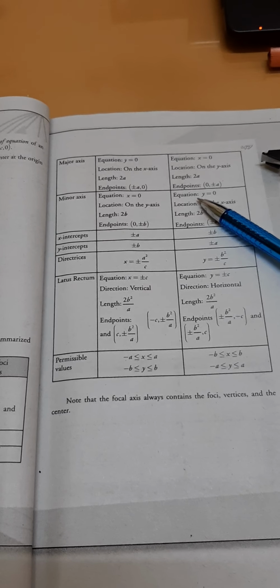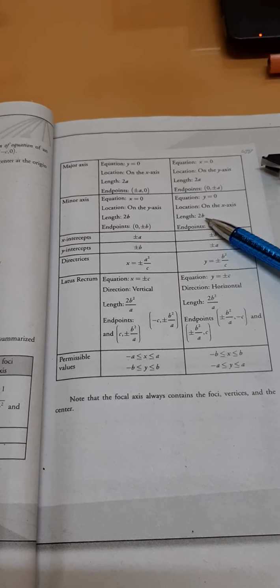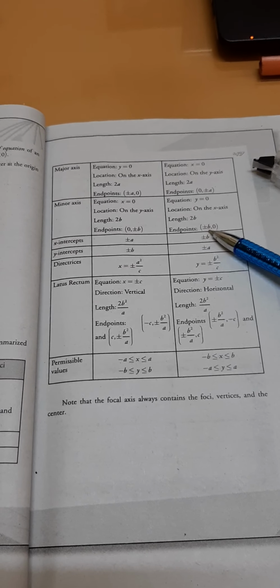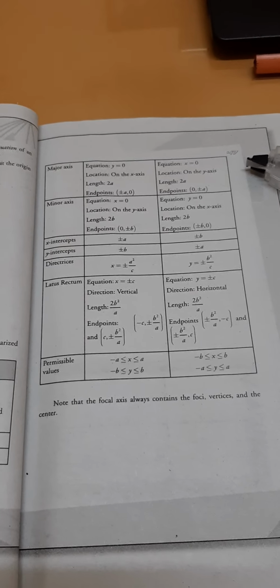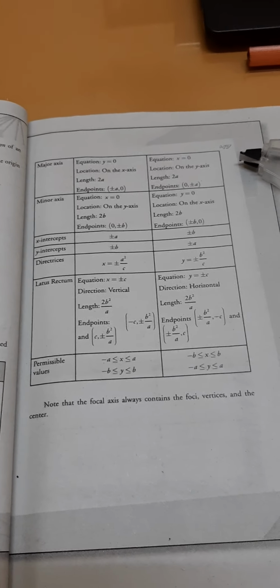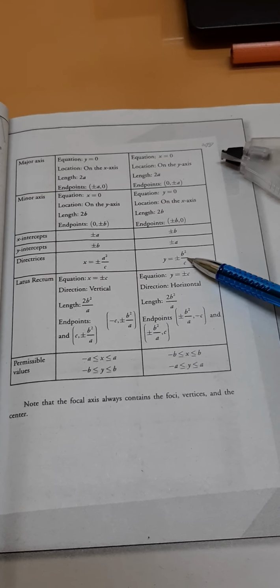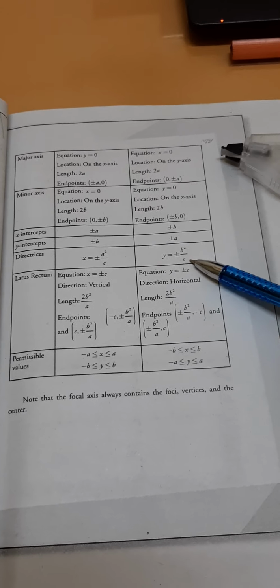For the minor axis, the equation is y equals 0, the location is on the x-axis, the length is 2b, endpoints positive and negative b, comma 0. For the x-intercepts, we have positive and negative b. For the y-intercepts, positive and negative a. For the directrices, y equals positive and negative b squared over c.